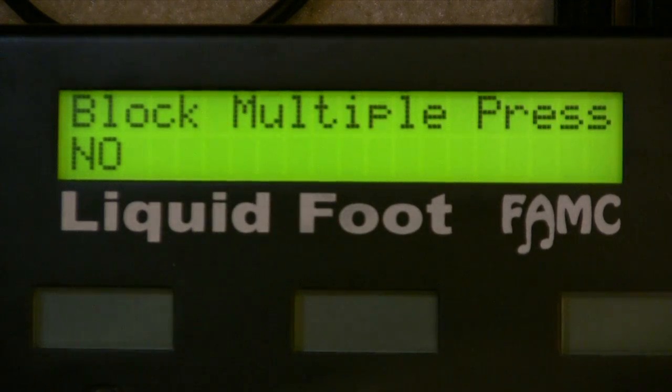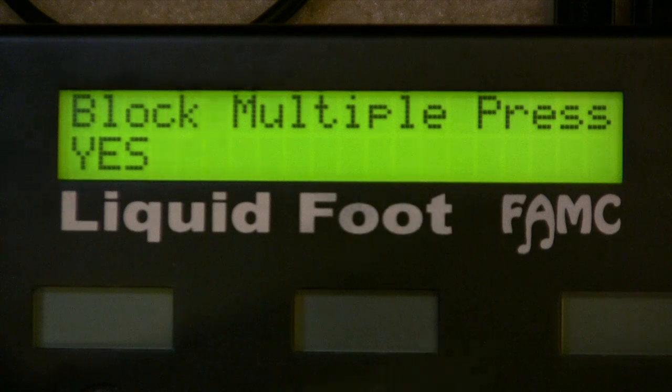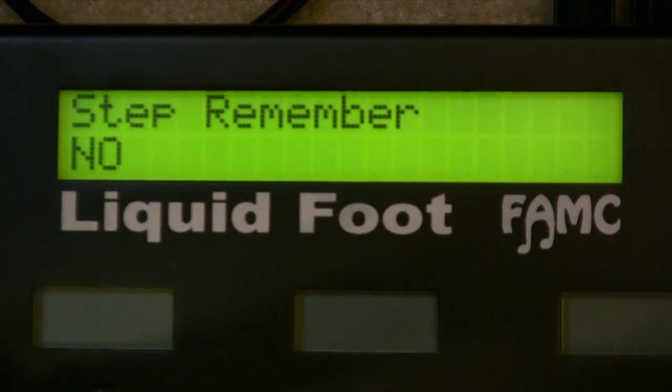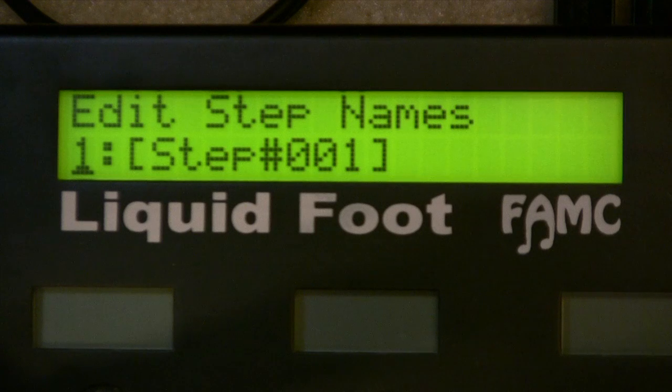Block multiple press: if you turn that on, yes, then if you press the preset button a second time, it won't do anything. It blocks the second press. If you have states programmed for a preset switch, then you're probably not going to want to do that because it'll block the preset from ever getting to state number 2, 3, 4, and so on. So I'll leave that off. And step remember. If you're on a preset that has steps and you want it to come back to wherever you last were, you would change that to yes.